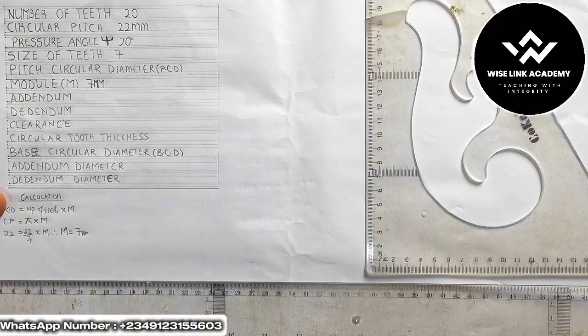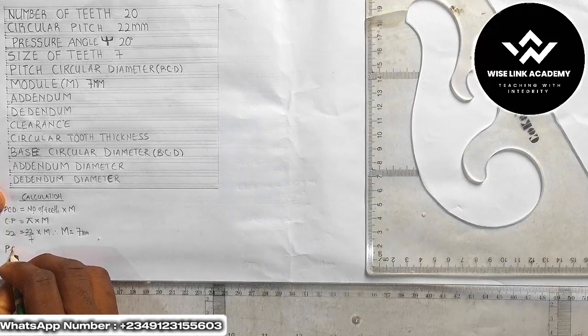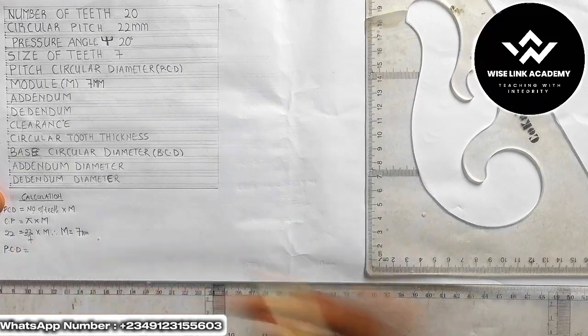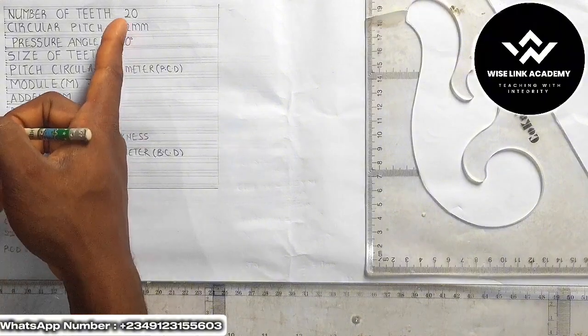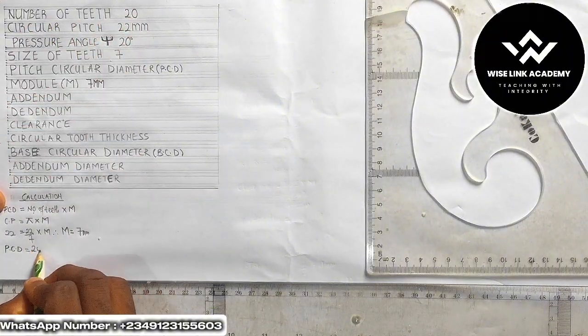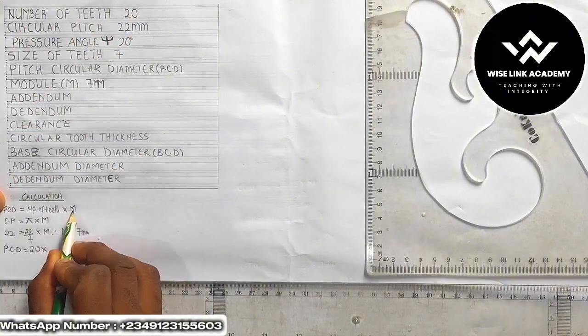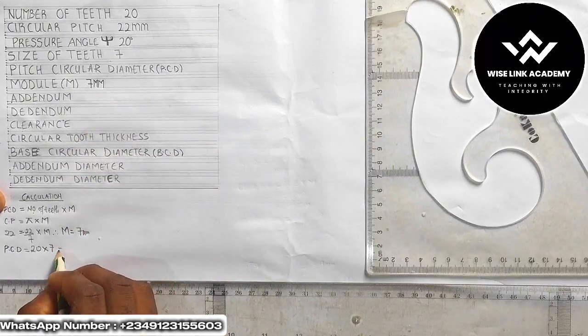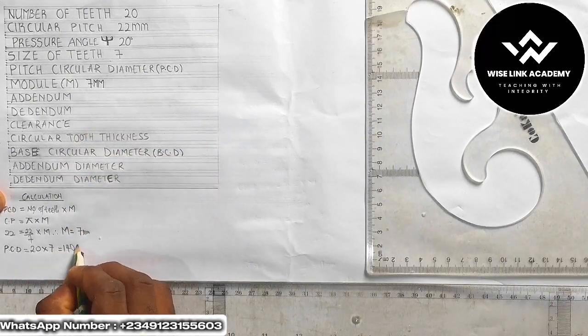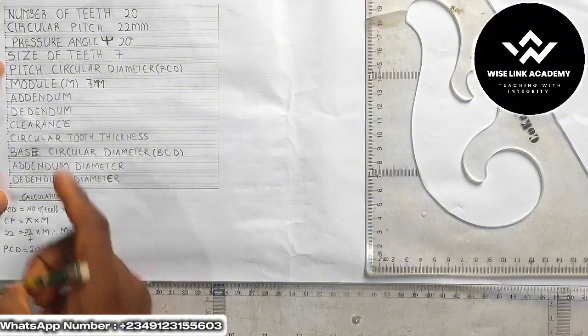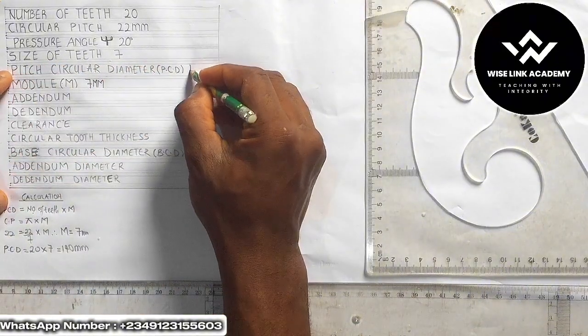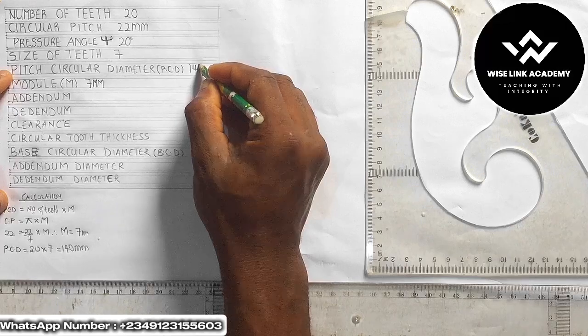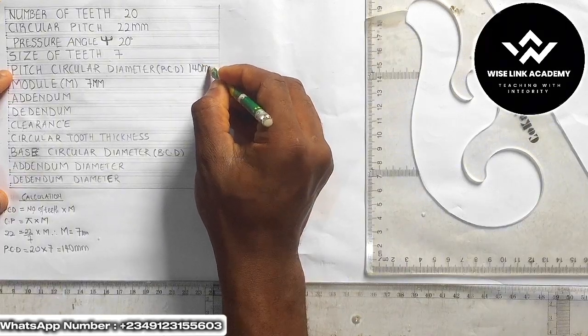So it means that I can now easily get the value for pitch circular diameter. To get pitch circular diameter, I'll multiply number of teeth, which is 20, times module, that's 7, as we just said earlier, which will give 140 millimeter. So my pitch circular diameter now is 140 millimeter.